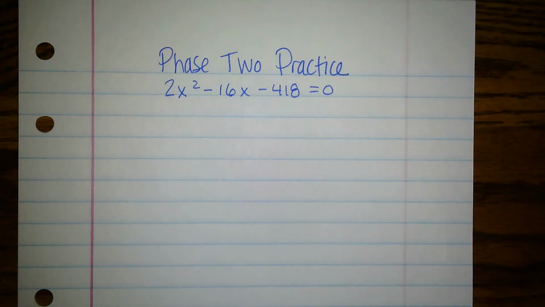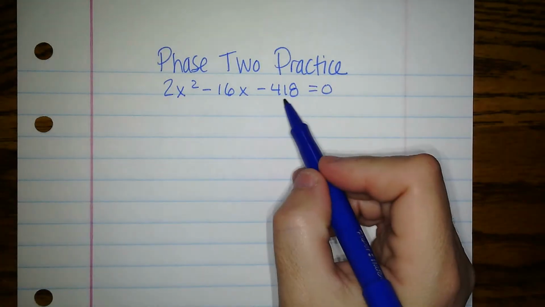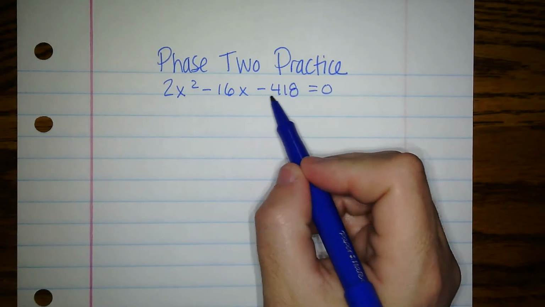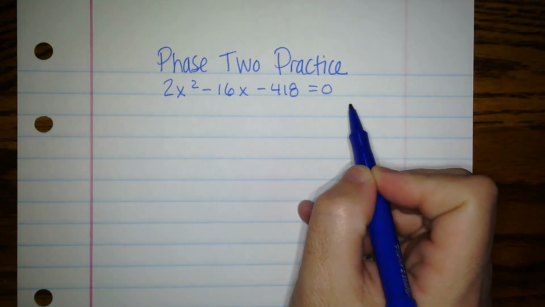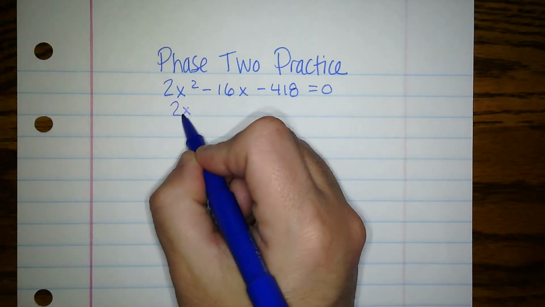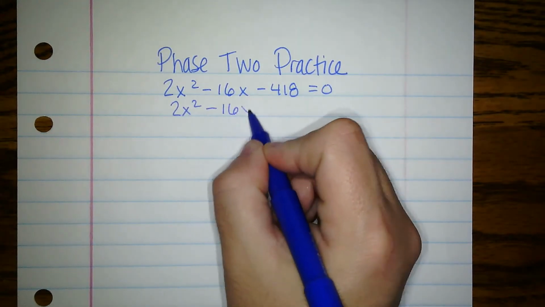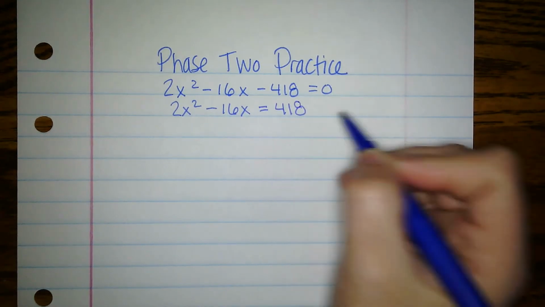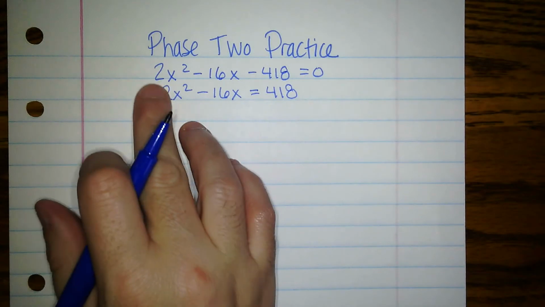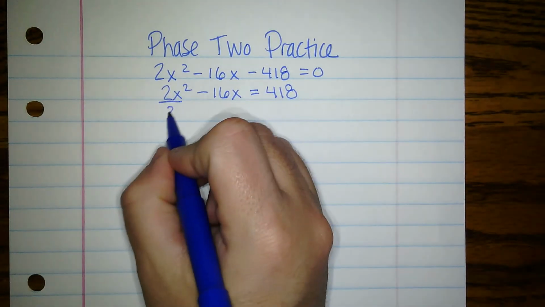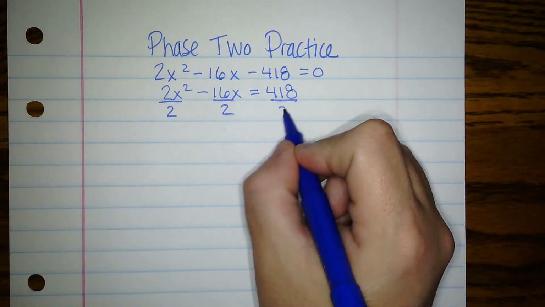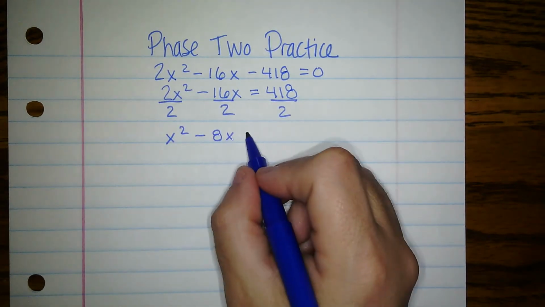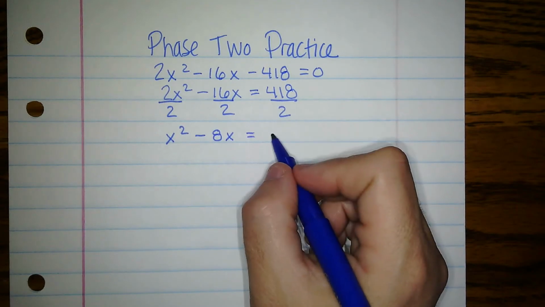What I want to do is start by getting this in the proper format. When I complete the square, I need to make sure that my C term moves over to the other side of equals. So I'm going to take my 2x squared minus 16x, and add that 418 over and make it positive. Then I have to get rid of the coefficient. To do that, I've got to divide everything through by 2. And this is another one that's glorious because it divides nicely. This turns into 209.